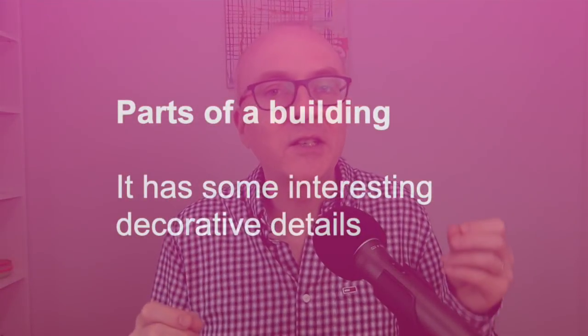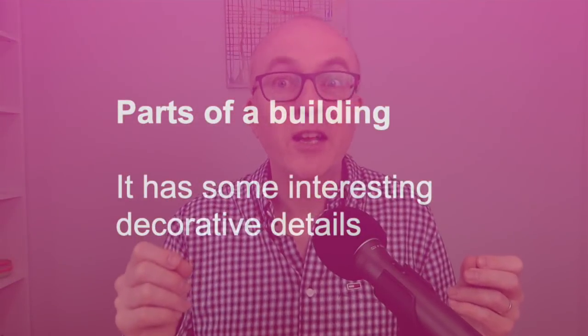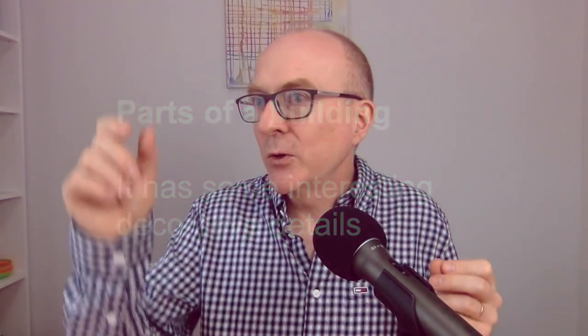Now, when it comes to the building, different parts of the building, again, you don't want to be an expert, right? I'm by no means an expert, but it does have some interesting decorative details. Those are the different details or parts of the building.